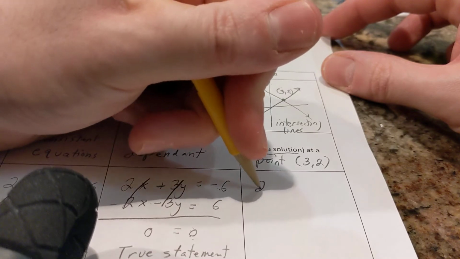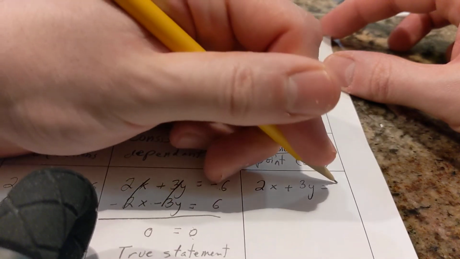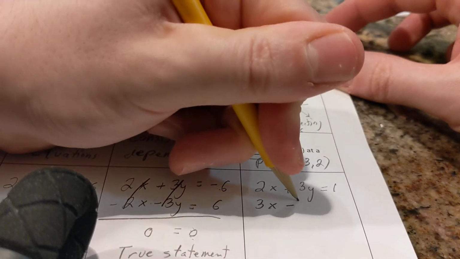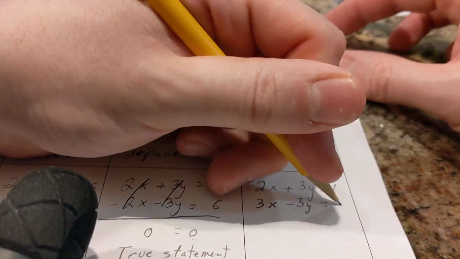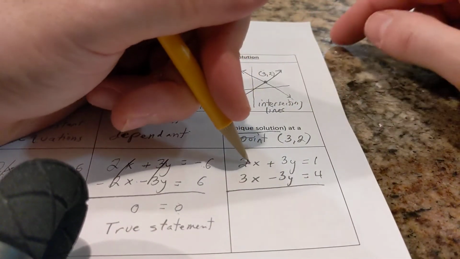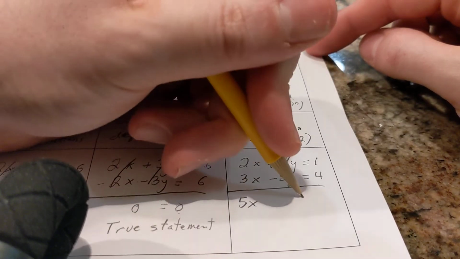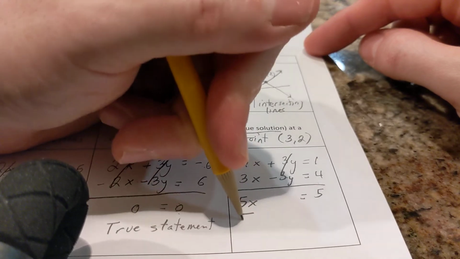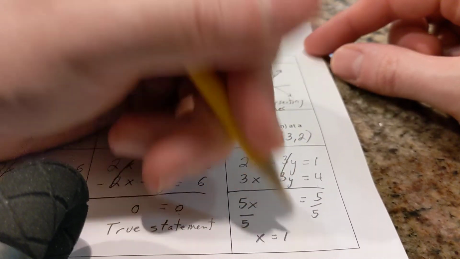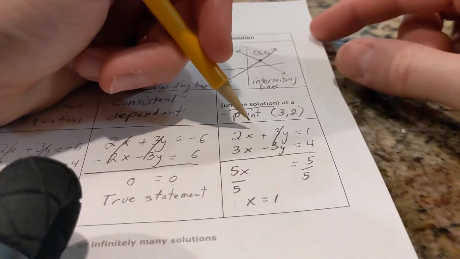Algebraically, let's say we've got 2x plus 3y equals 1, 3x minus 3y equals 4. See, these are going to eliminate. 5x equals 5. X would be 1, and then of course we're going to substitute back into either equation.